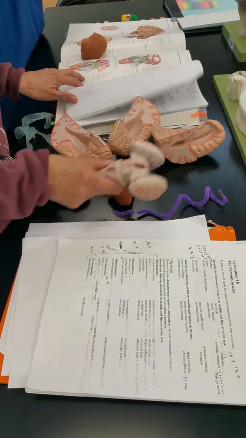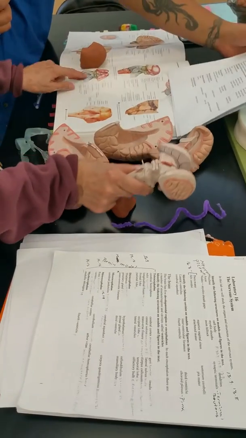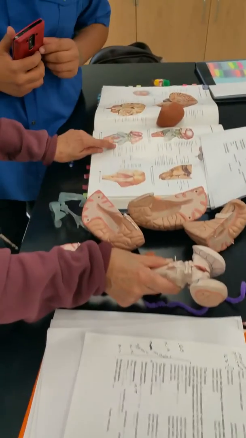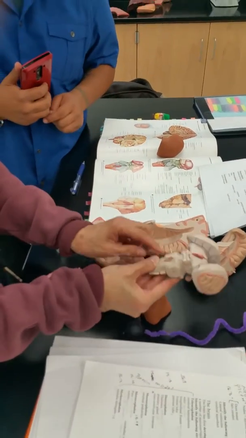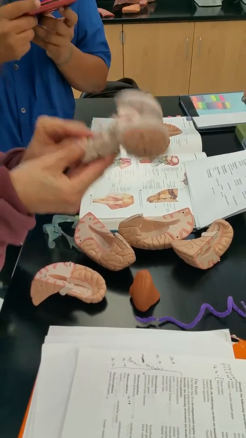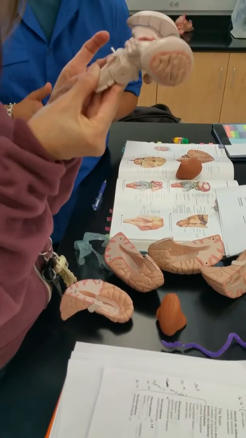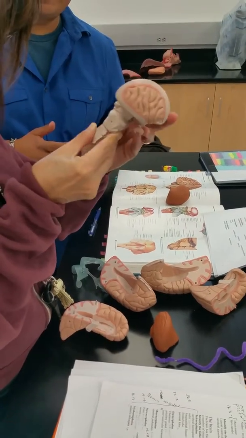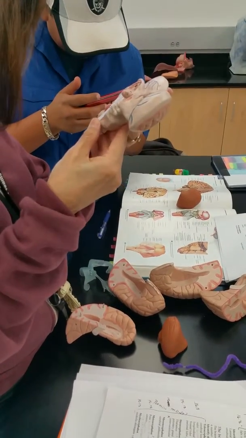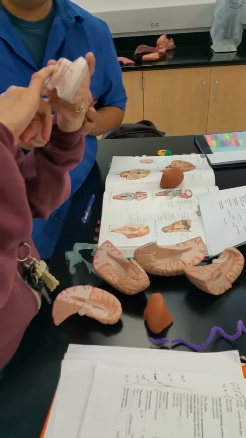Here they are. I got 32. So here it is, superior. Here's the corpora quadrigemina. So they're saying this area, is it what number? 32, that's what he said. I don't even see a 32. No, 32 is the cerebral aqueduct. I don't know.